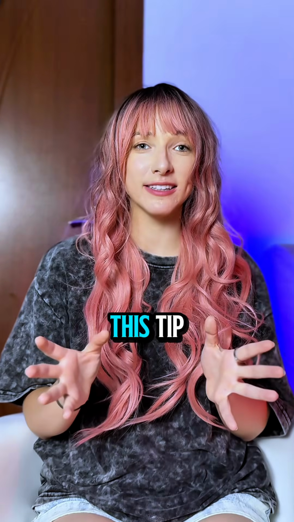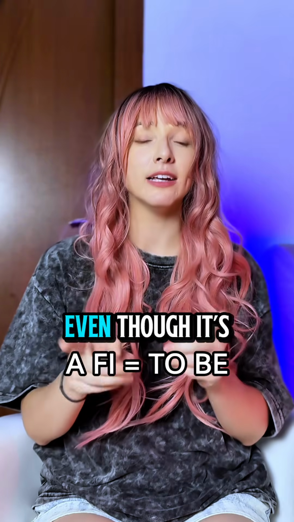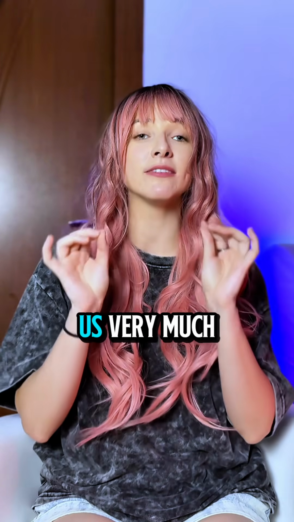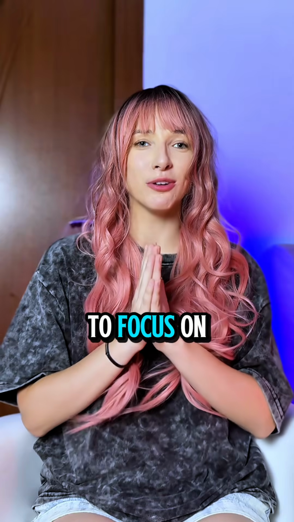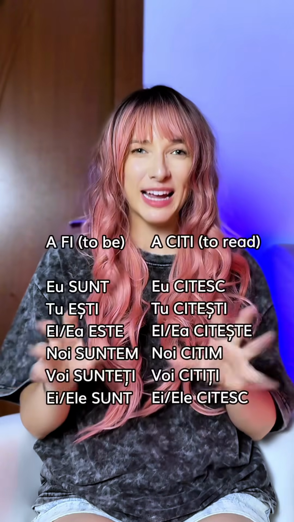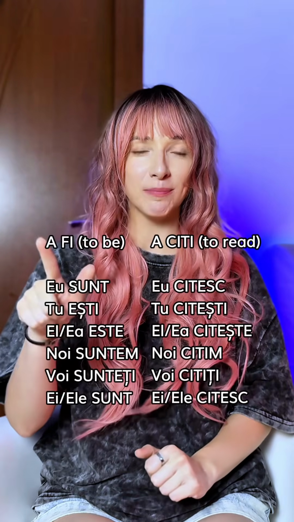In order for you to learn this tip, we need the verb a fi. Even though it's very irregular, it will help us very much right now. So, we need to focus on these two verbs. We have a citi and a fi.